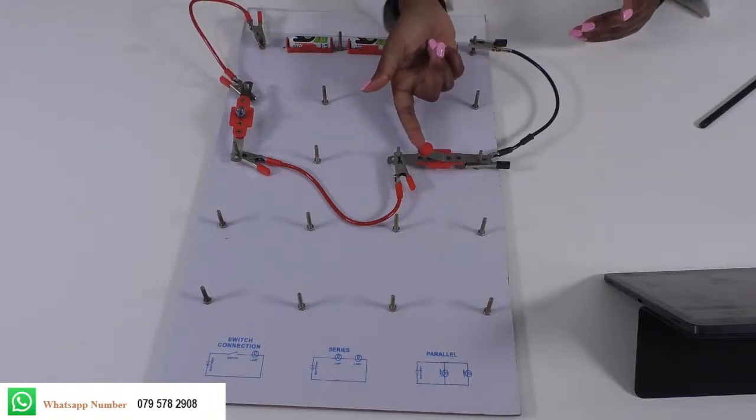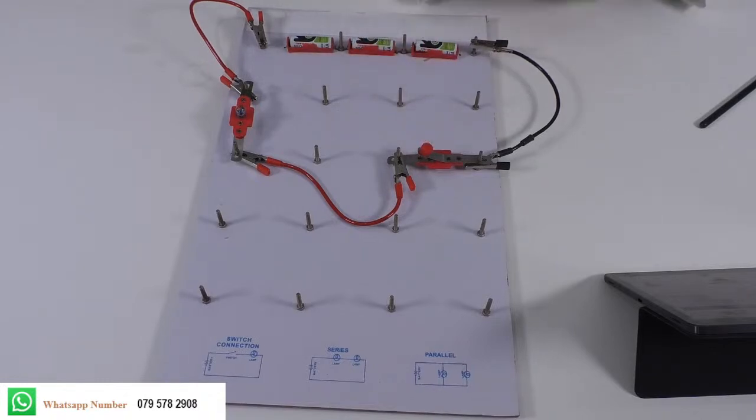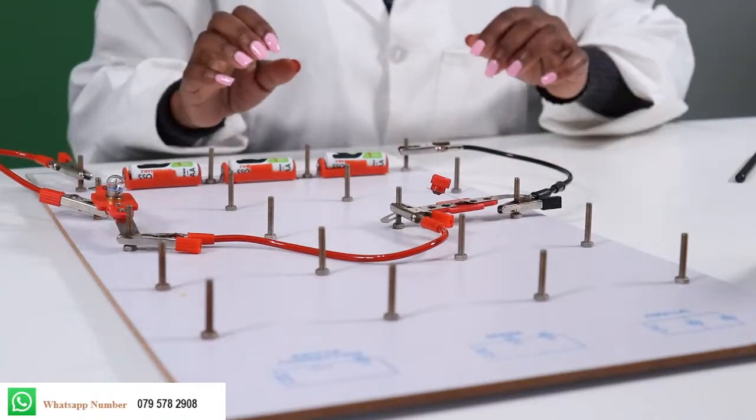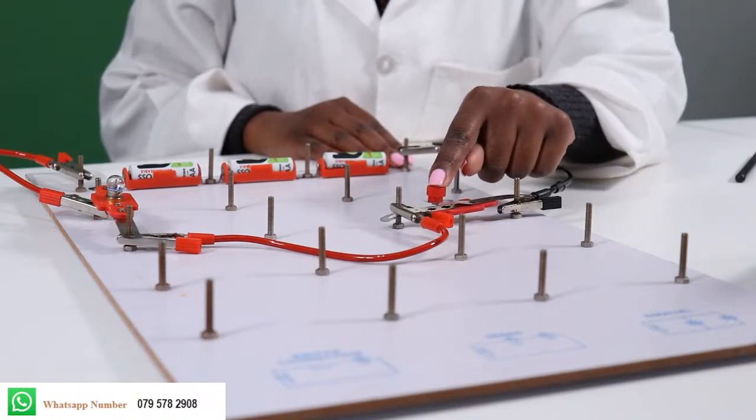So now the switch is open. As you can see here, the switch is open. It is not closed, which means our circuit is incomplete. Our circuit is incomplete. So what happens? Now let's do our observations.